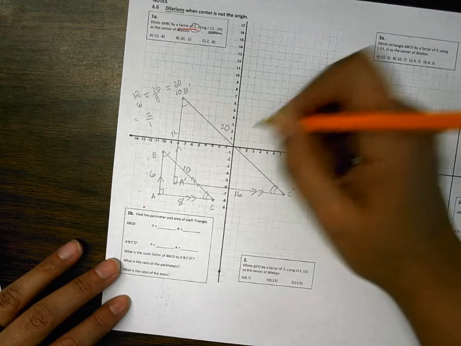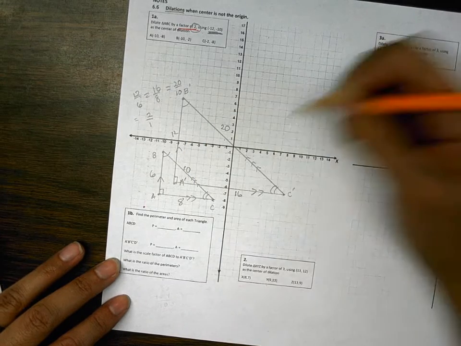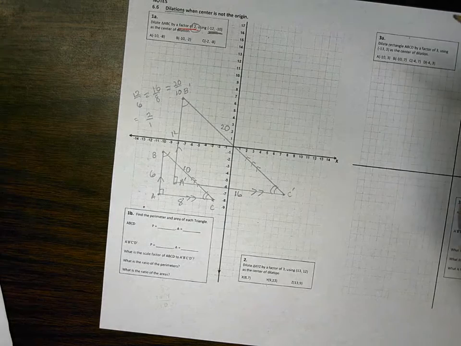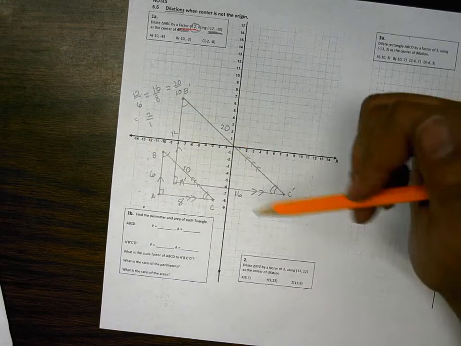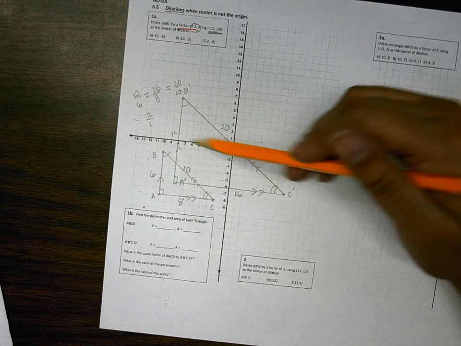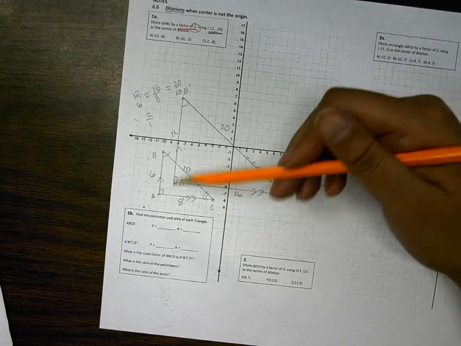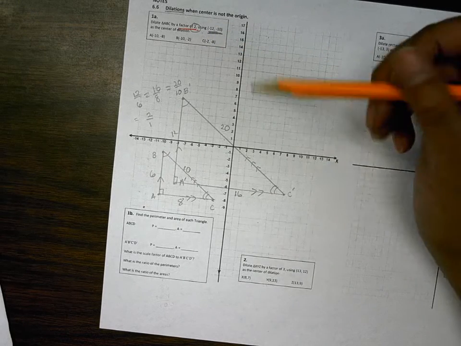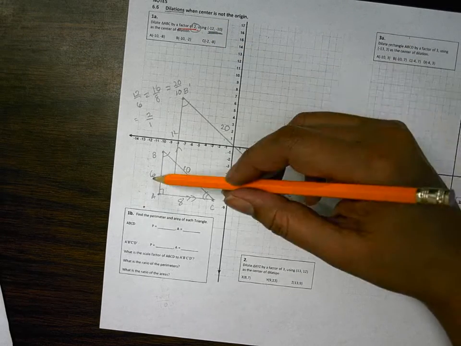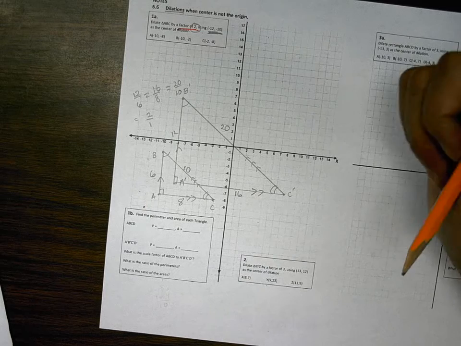BC is parallel to B prime, C prime. Corresponding side lengths are not only proportional, we checked up here, they are proportional, they're also parallel when the images are dilations. When the images are dilations, they will come out to be parallel for corresponding sides.